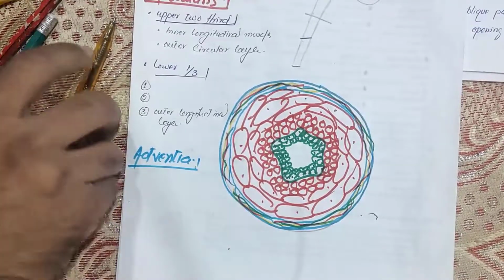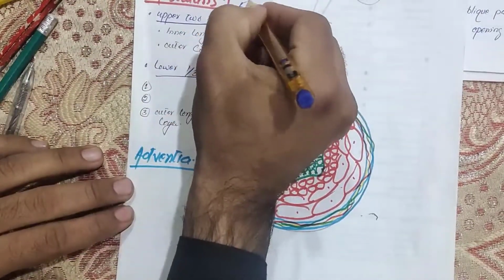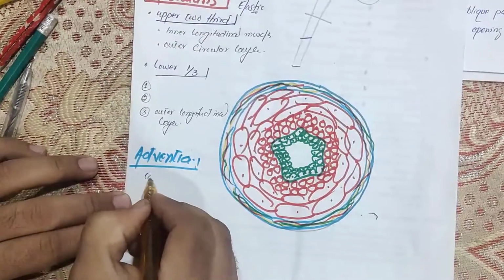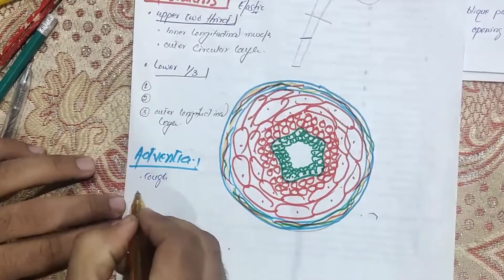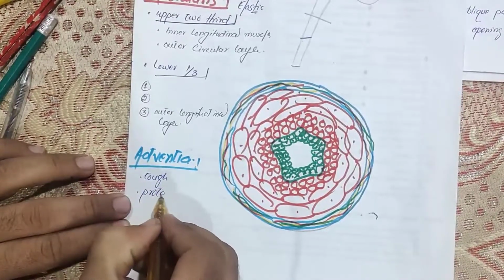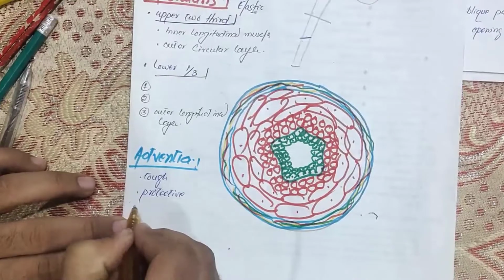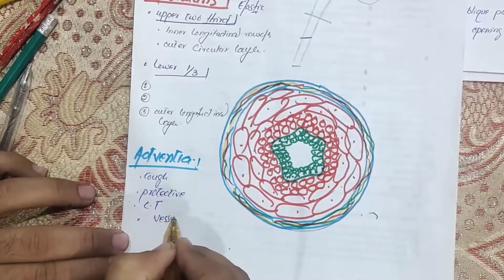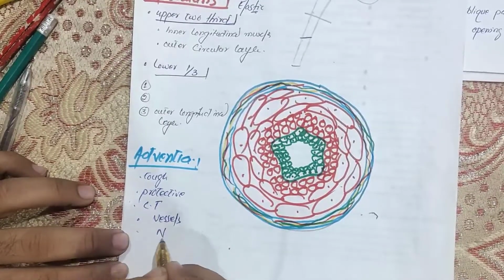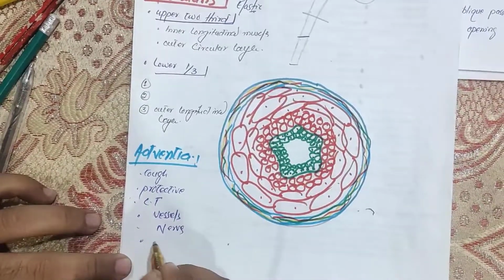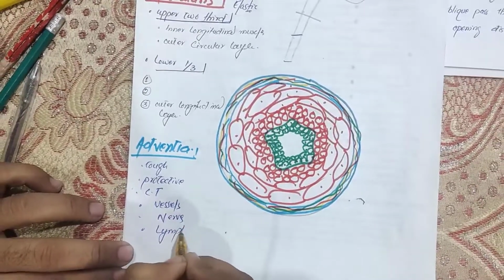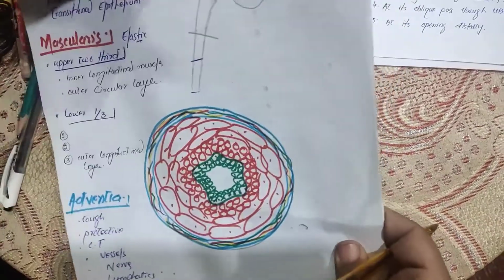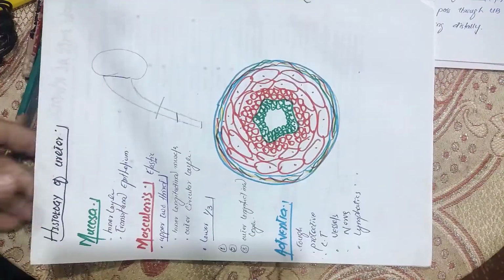It's a little bit tough. This is an elastic layer, unlike the mucosal layer. It's a little bit tough layer. It is a protective layer. It's composed of connective tissue. It contains vessels, nerves, lymphatics, etc. So this was about the histology of your ureter.